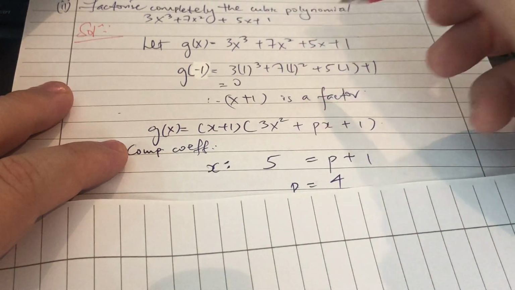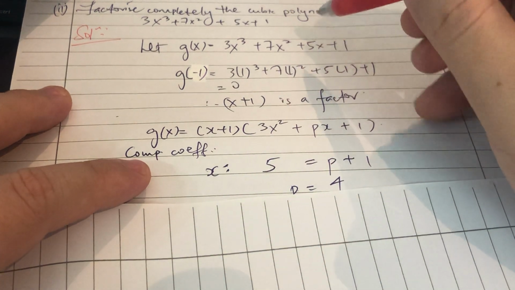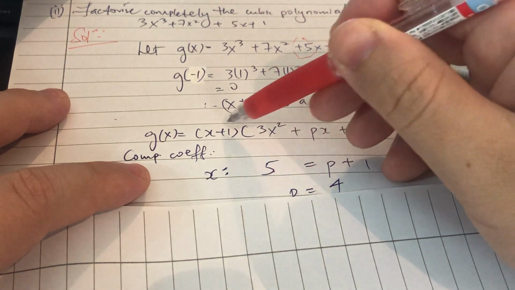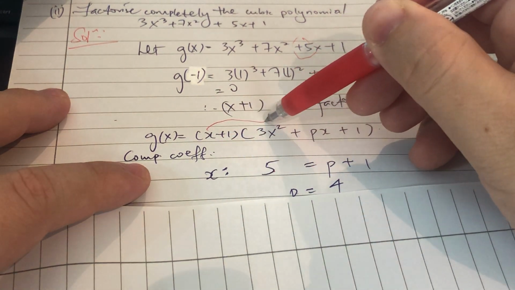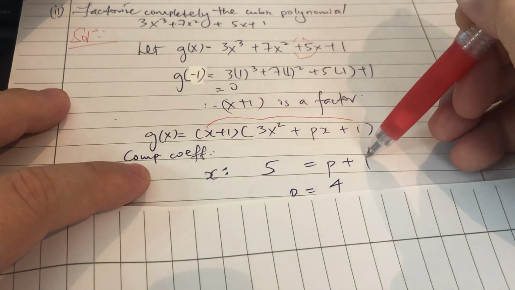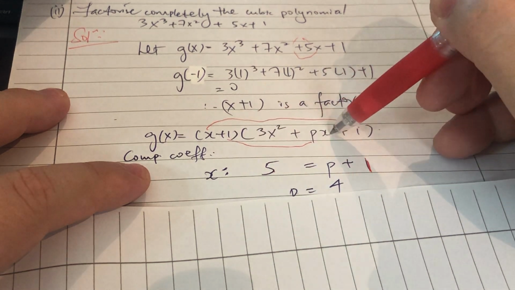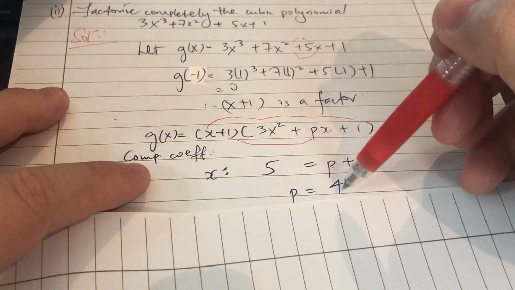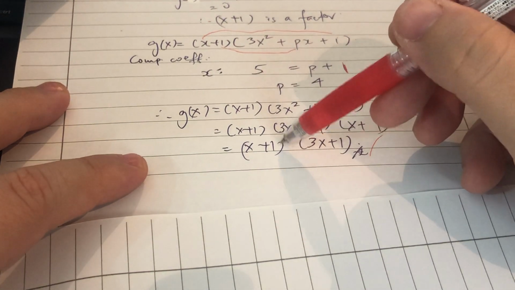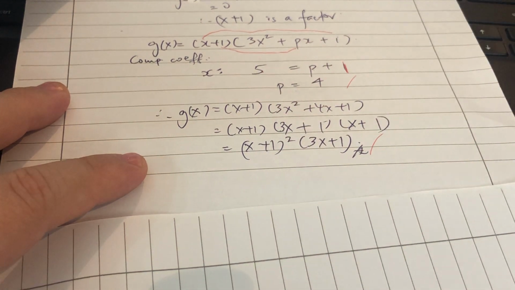Now, let me just go through again, comparing coefficients. In my case, I compare the coefficient of x, so I actually want this 5. I put 5 here on my left. How do I get x? This one cannot, this one cannot, this one, right? So one of the coefficients is 1. The other coefficient, how do I get x again? This one, so it's p. So the answer is 4, which means that I can put it in, and this is what I get. Now, you can see that there's a repeated root here, so you just write it as a repeated root.